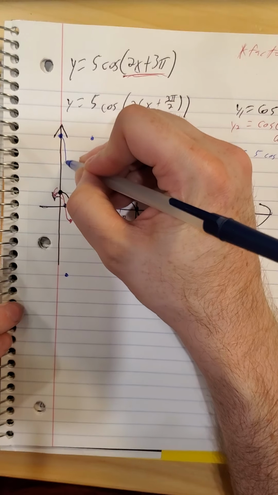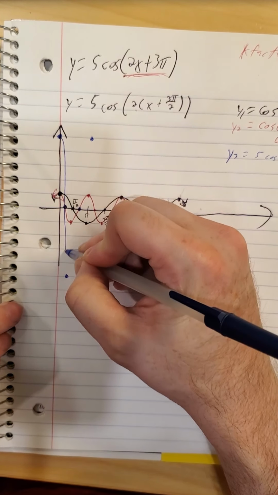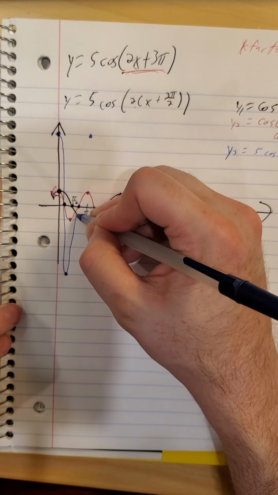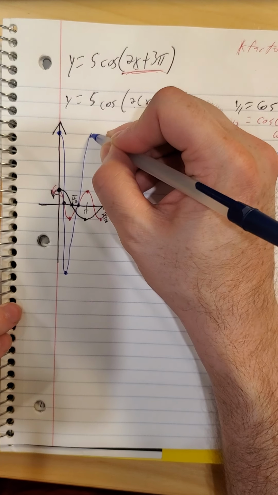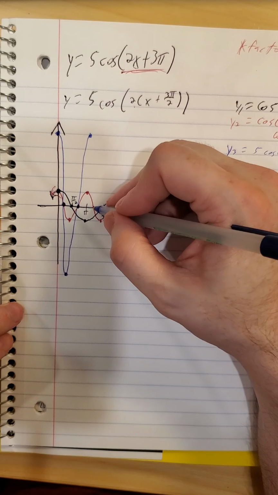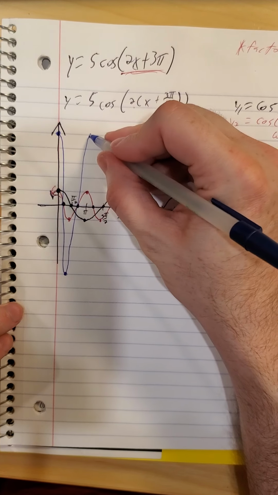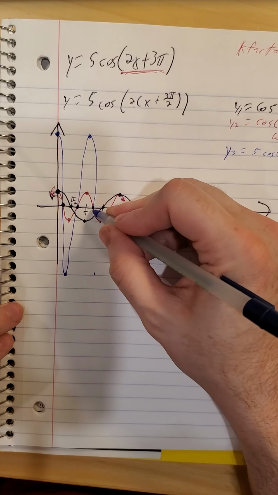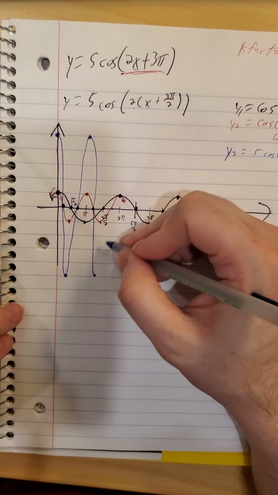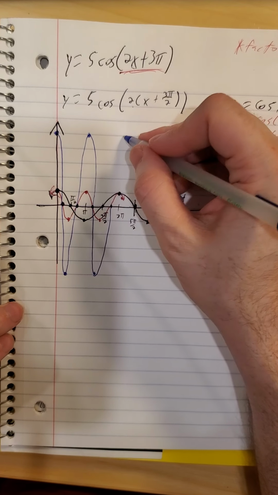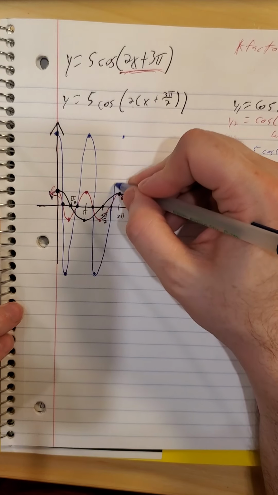So now here is one complete cycle. We are stretched quite a bit vertically, and we are compressed horizontally. This guy stays nailed down for the second cycle. This guy's down here at negative 5. This guy's nailed down at 0, and this guy's back up at positive 5.